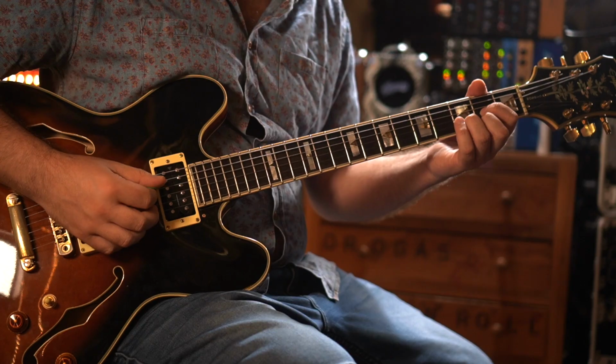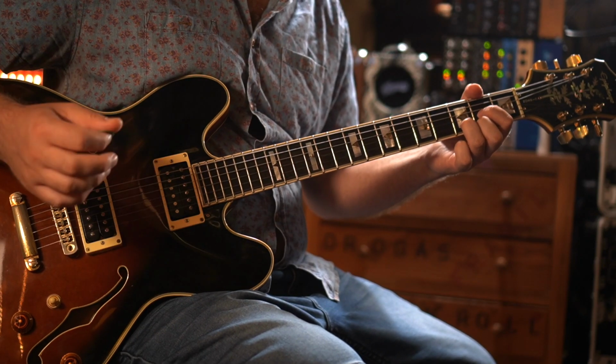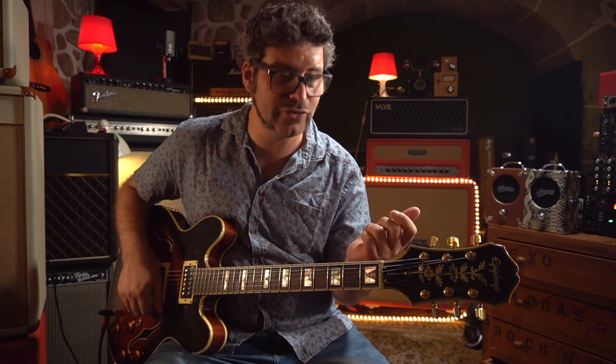So you have a D chord, and then you can make it suspended in two ways. What is a suspended chord? A suspended chord is a chord with no third in it. So you're not playing a third, so you're not letting the listener know if the chord is major or minor.